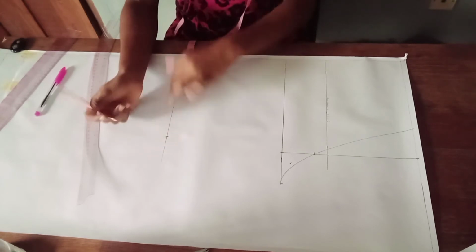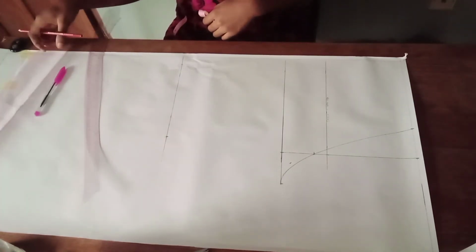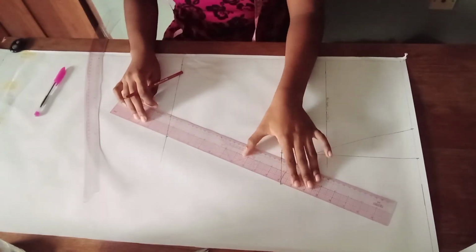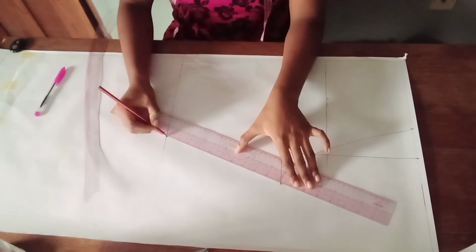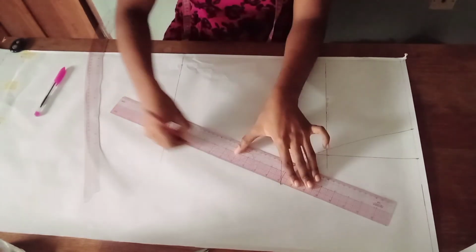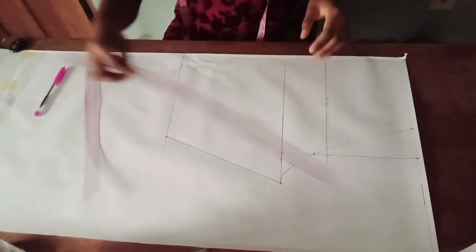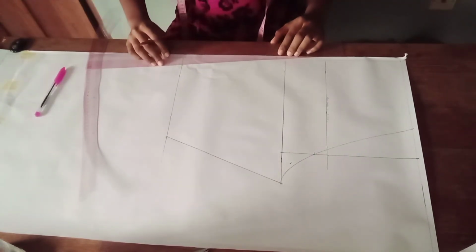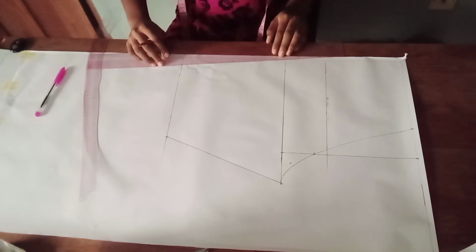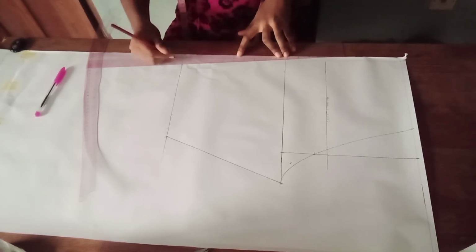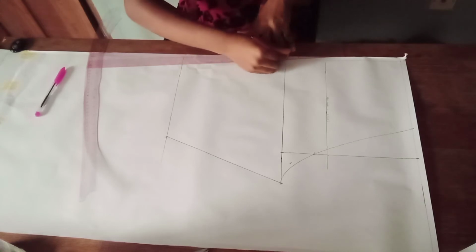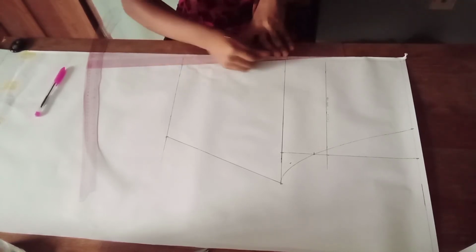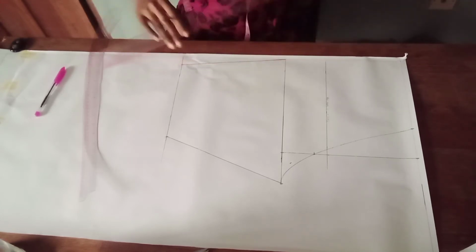8.25. Then I'm going to connect a straight line from the crotch to the knee length. I'm also going to do the same here, from the crotch line also to the knee length. This is the English trouser for men.